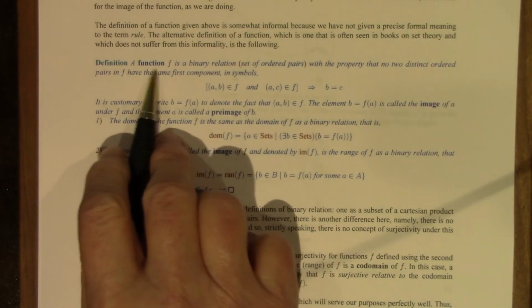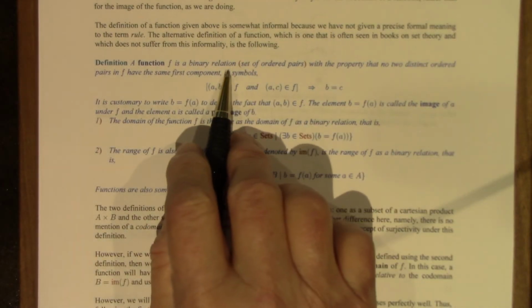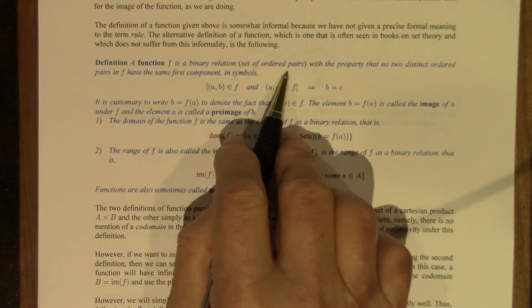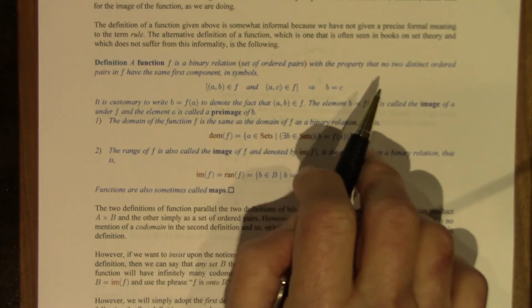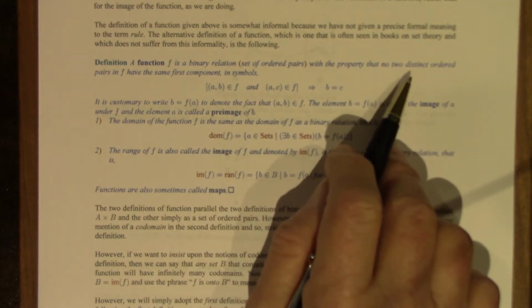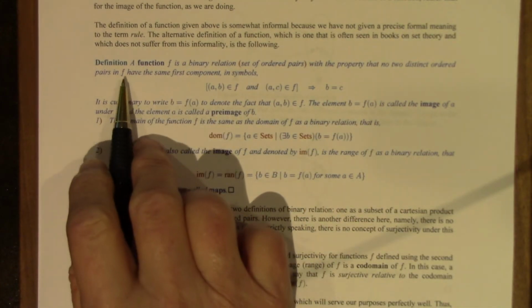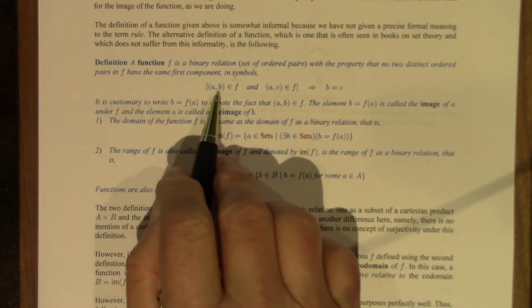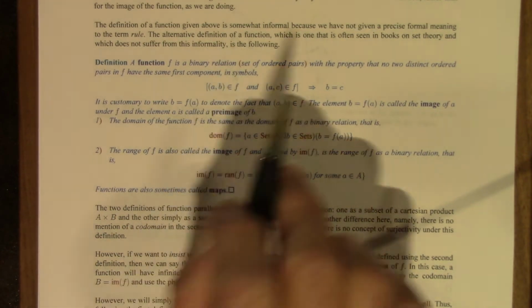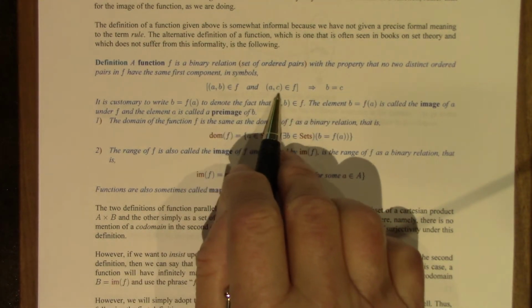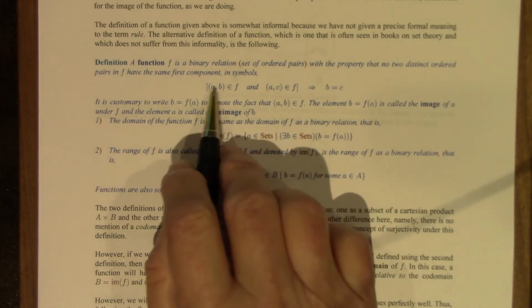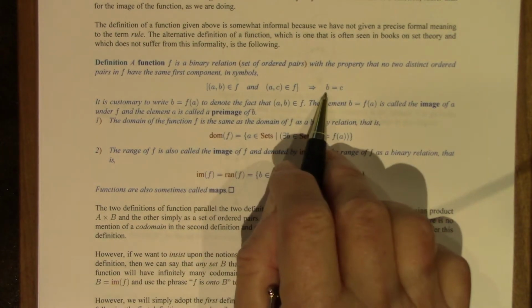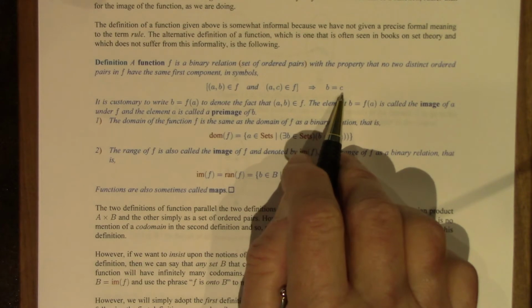It goes as follows. A function f is a binary relation, therefore a set of ordered pairs, with the property that no two distinct ordered pairs in f have the same first component. So that would look like this. If the ordered pair AB is in f and the ordered pair AC is in f, same first component, therefore must have the same second component.